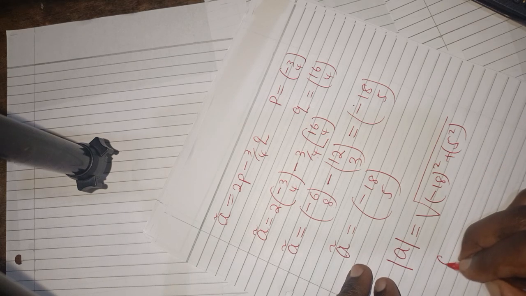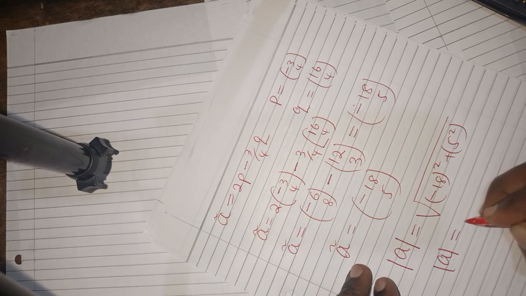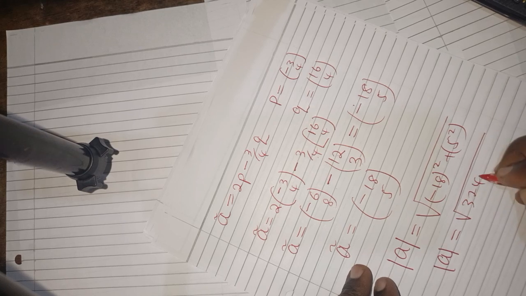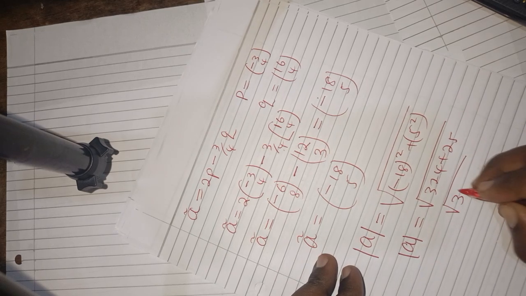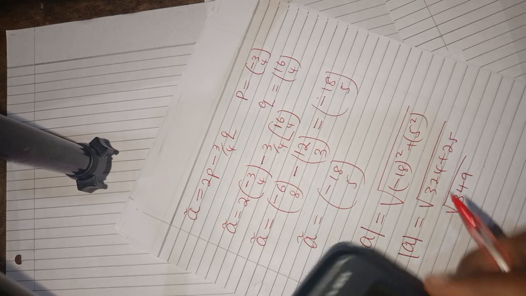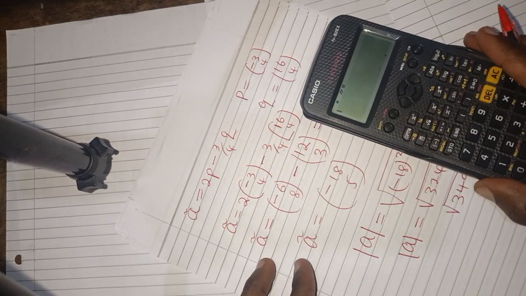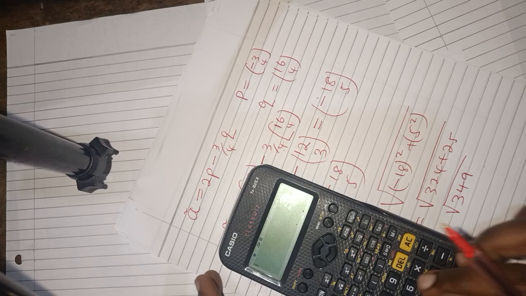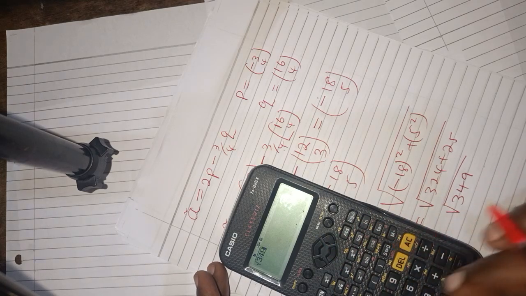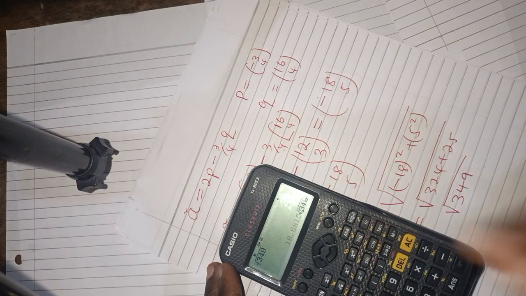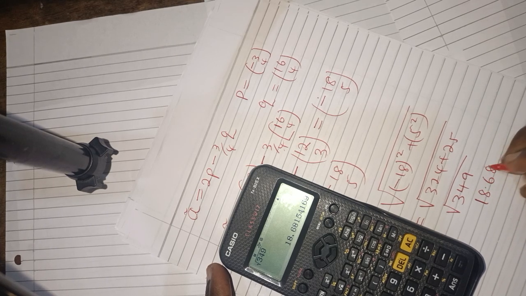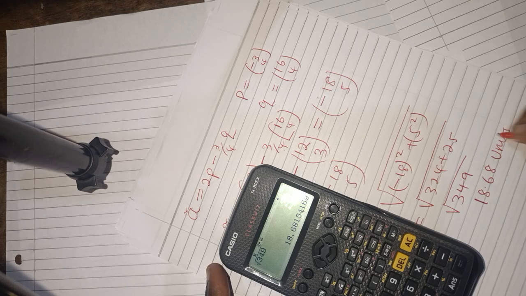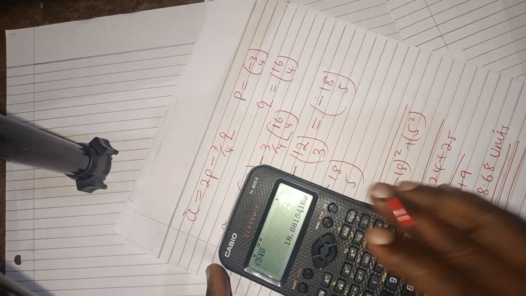We will obviously have this as being equal to the square root of 324 plus 25. So that this one is going to translate into the square root of 349. So you should just get the square root of 349, my students. So let me type, okay, the square root of 349. That is 18.68. So we shall have 18.68 units as the magnitude or the modulus of vector A.